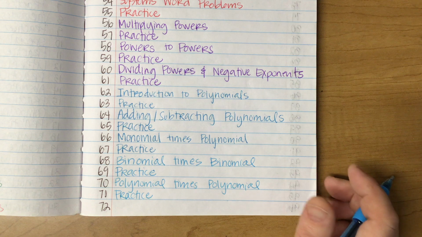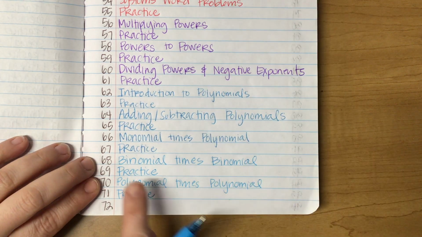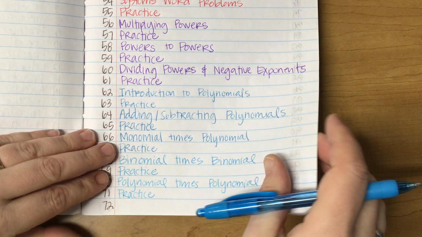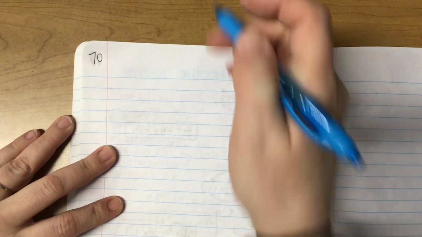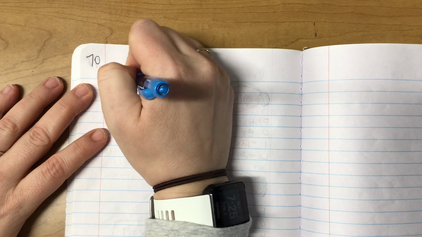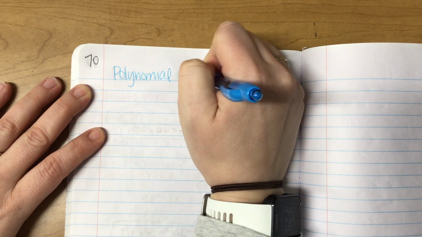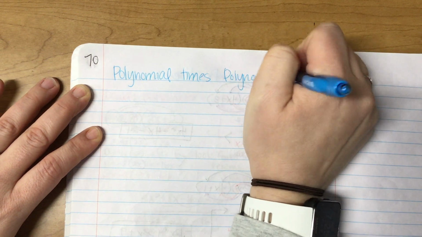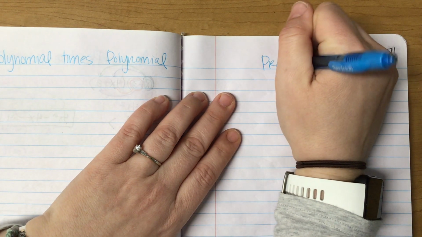And again, could be anything greater than one term. So we did a binomial times a binomial, which is very specific. Now we're transferring that skill to polynomials and practice.